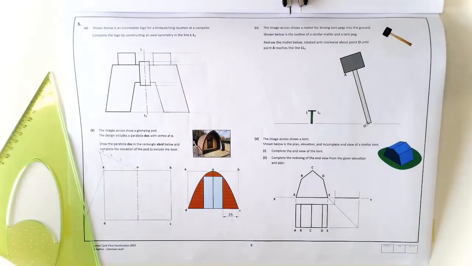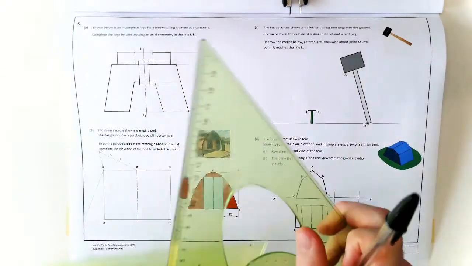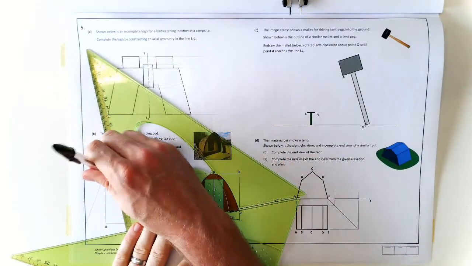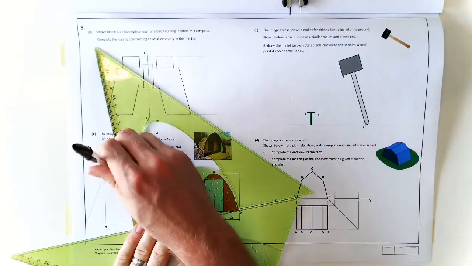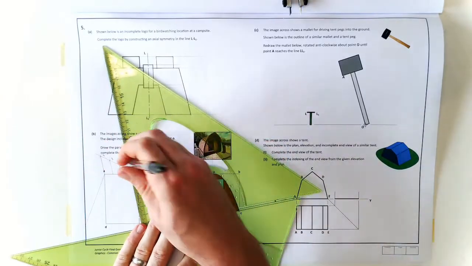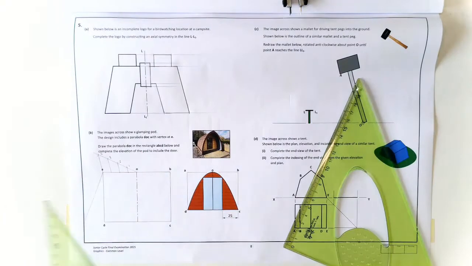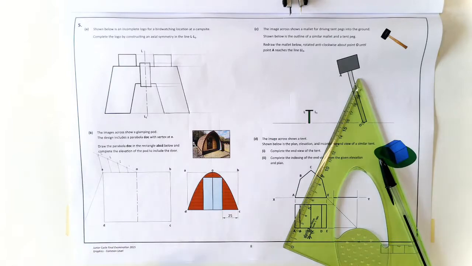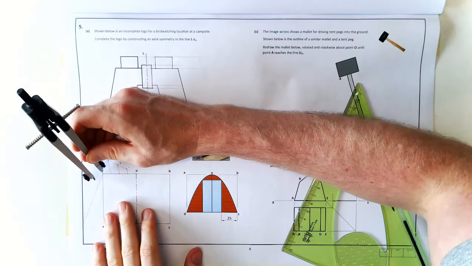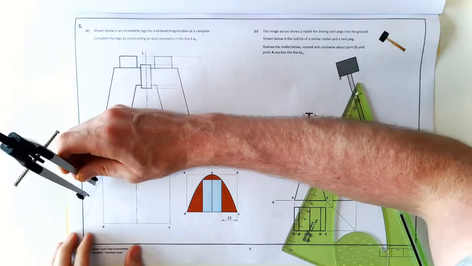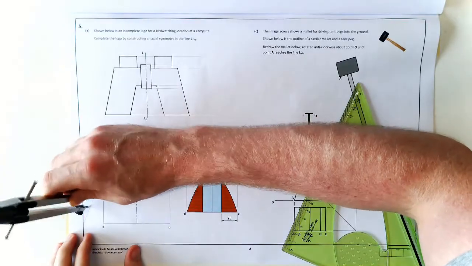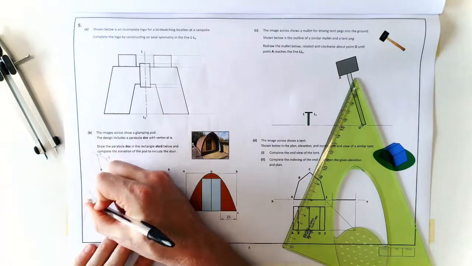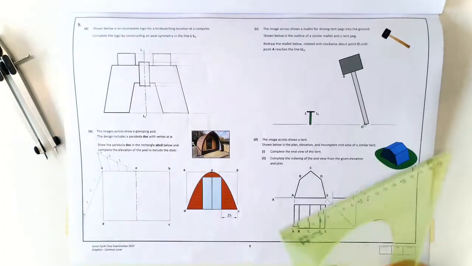Okay. Now I'm going to use sliding set squares to draw my parallel lines. Parallel from 3, 2, and 1. Okay, now I'm going to divide this into 4 equal parts. So 4 equal parts again, 1, 2, 3, 4. And those 1, 2, 3, 4, just to make sure.